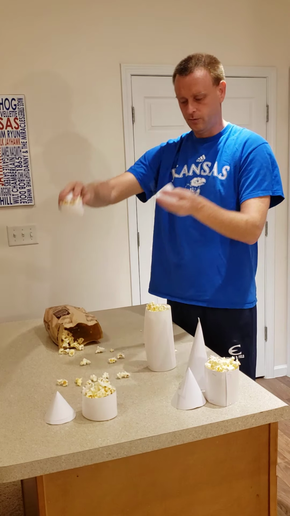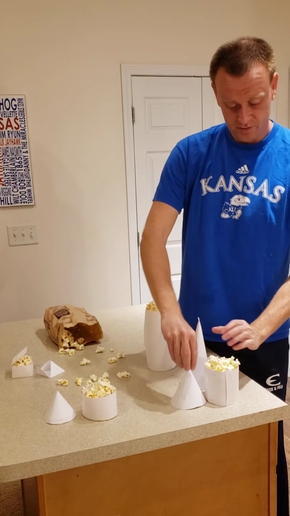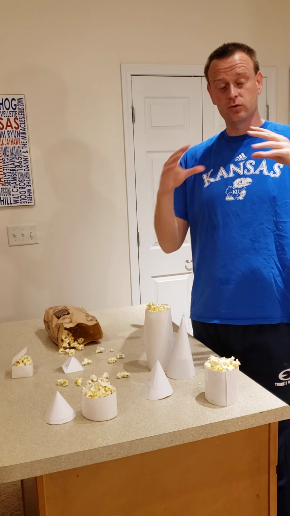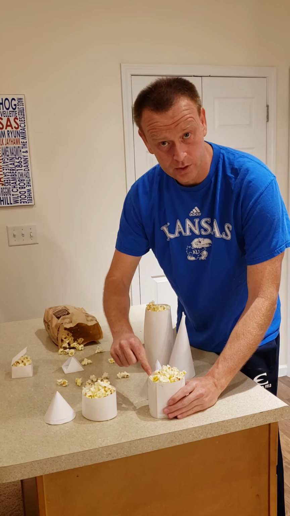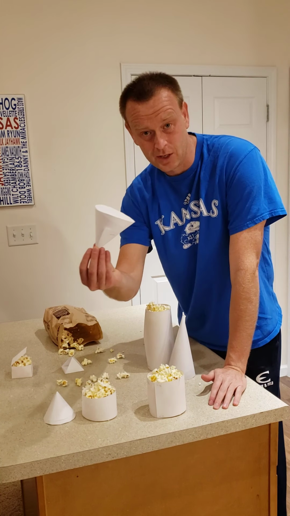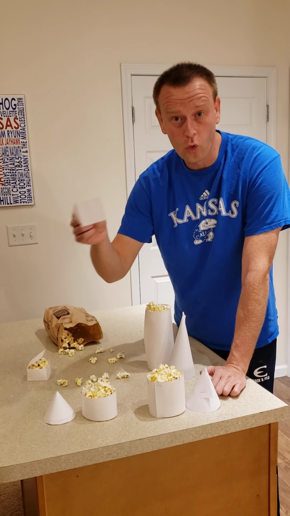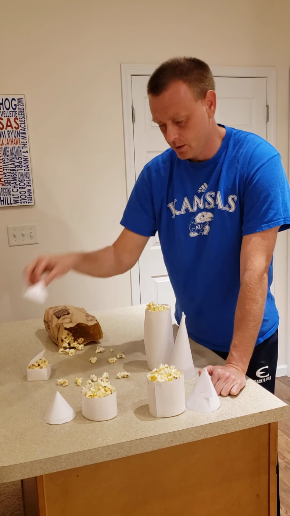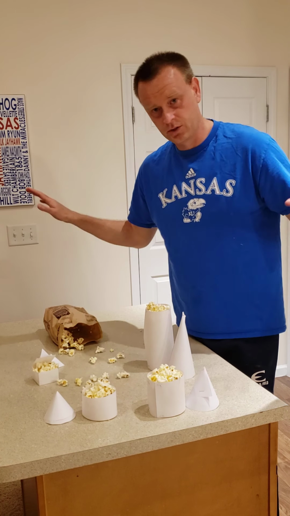3 scoops right there. The moral of the story today is that whenever you have a cone or a pyramid or something that comes to a point like this, you treat it as you would if it didn't come to a point, and then divide it by 3. This cylinder holds 3 times more than this cone. This prism holds 3 times more than the pyramid. And that's every single time.